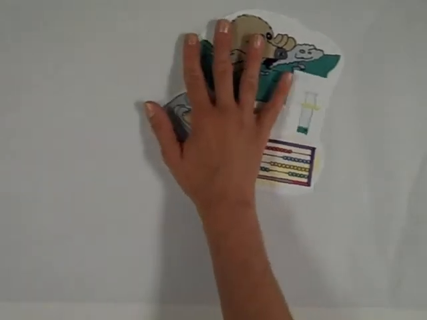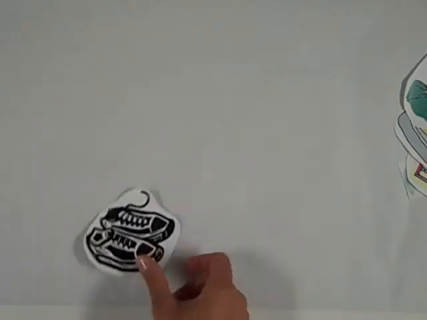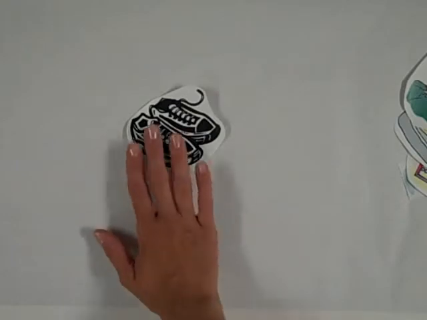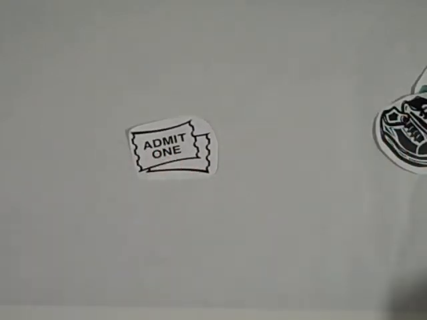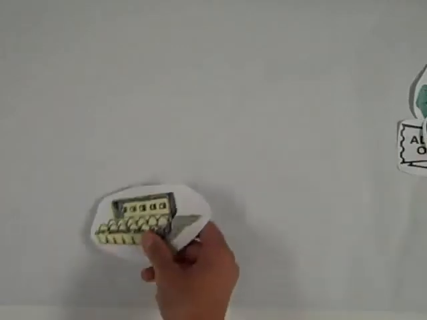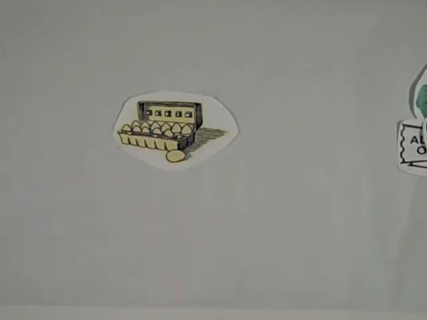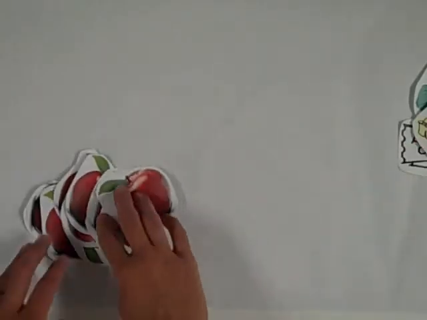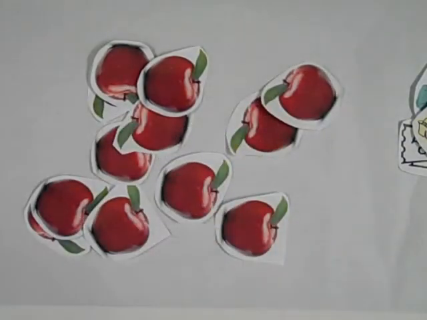Alright, let's simplify even more and use something that everybody's familiar with. If you had a pair of shoes, how many would you have? 2, right? Alright, if you had a pair of tickets, how many would you have? Again, 2, right? Okay, so let's talk about something else. How about a dozen eggs? Well, everybody knows that a dozen is equal to 12. So you'd have 12 eggs. How about a dozen apples? Well, if you had a dozen eggs, that was 12. A dozen apples would be 12 also.